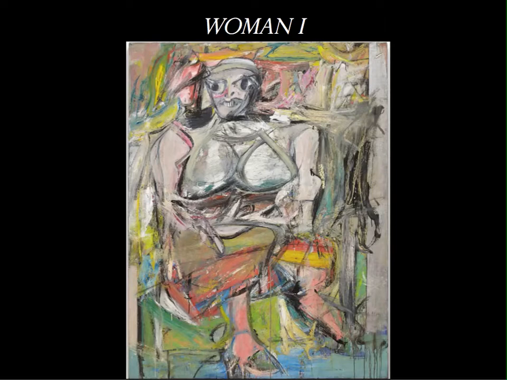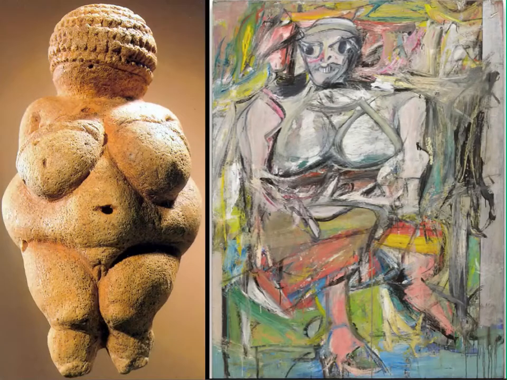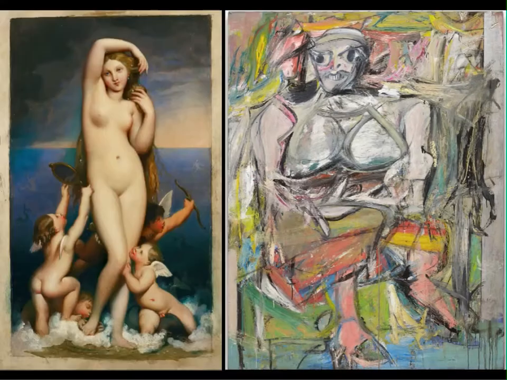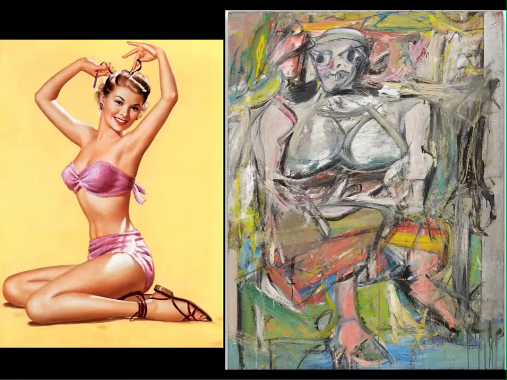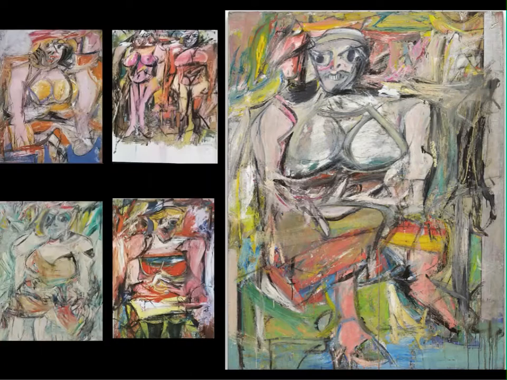With Woman 1, he says that this is just a contemporary way of showing what a woman looks like, not unlike the early fertility goddesses of prehistory or the rising Venus of the Renaissance, and even the way of depicting a pinup model during the 1940s or 50s, that this was just a contemporary way of creating the female figure.